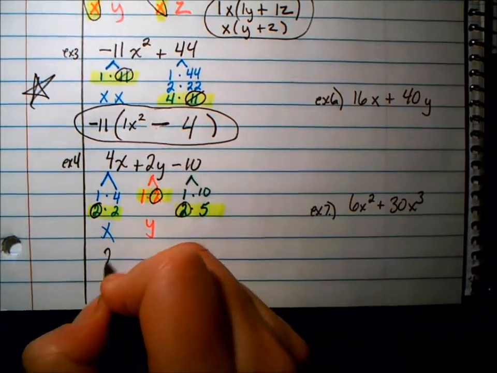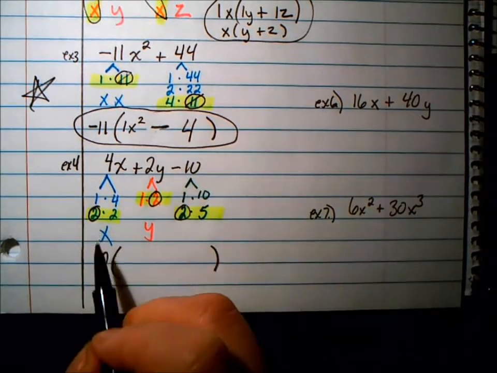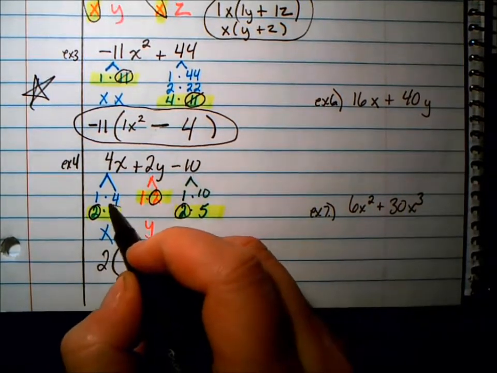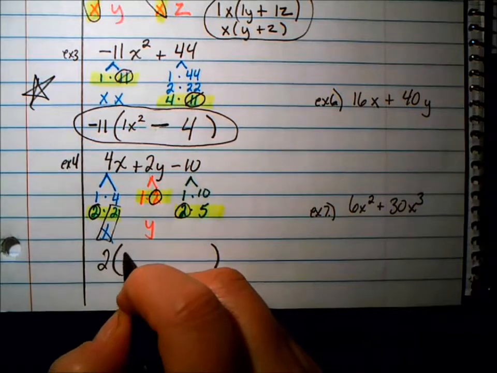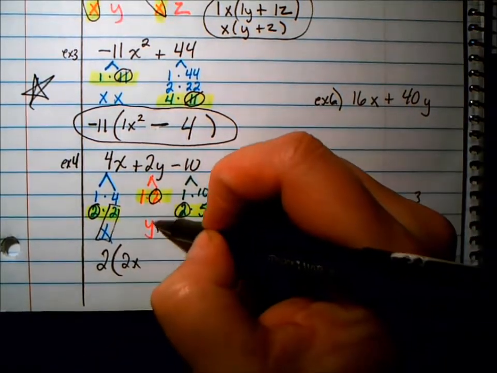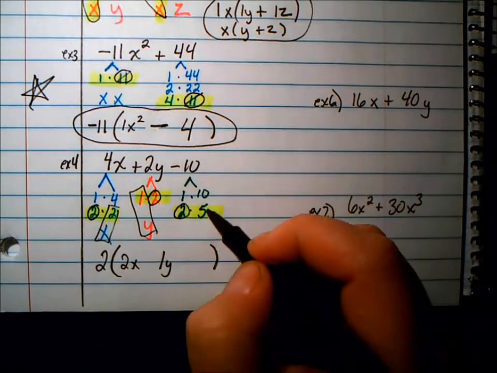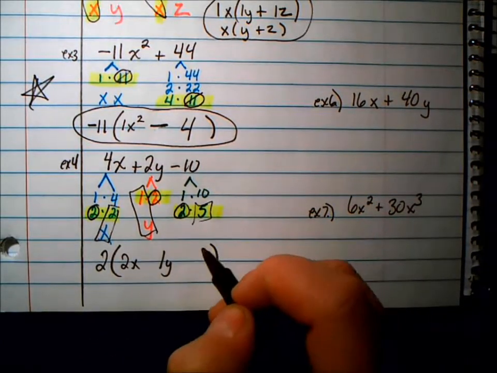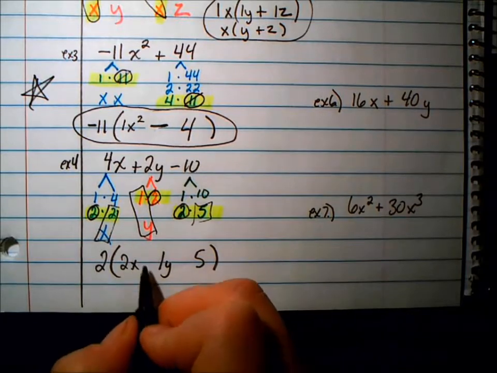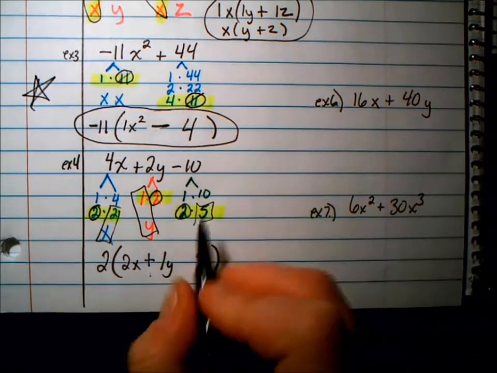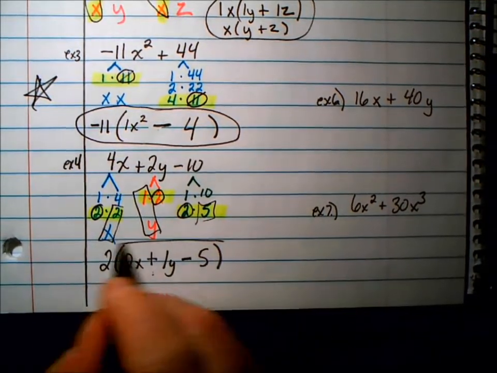So I'm going to pull out a 2 and then have a large parenthesis. And now what's left on the first term is 2x. What's left on the second term is a 1y. And then what's left on the third term is a 5. Now my symbols, I have a plus and a minus, so I have my answer now.